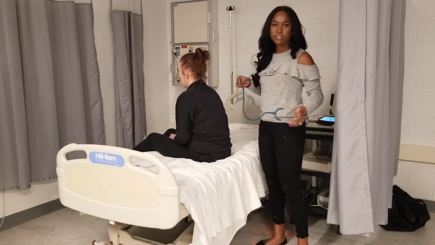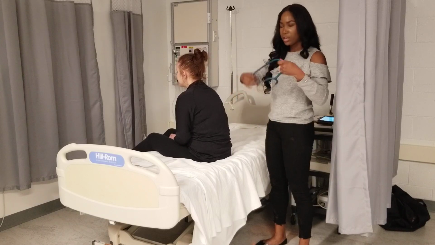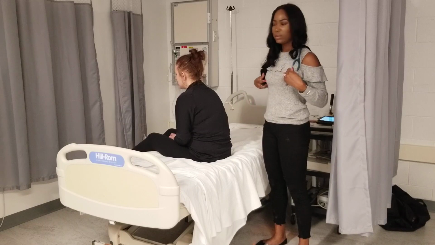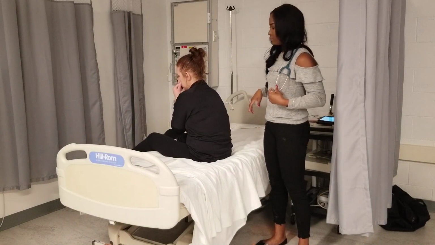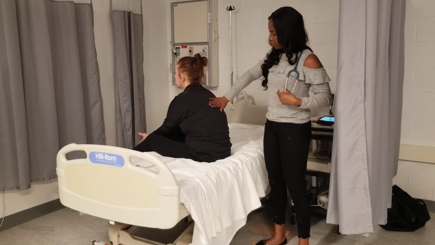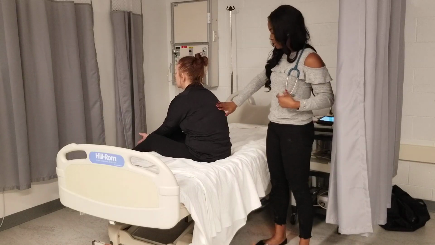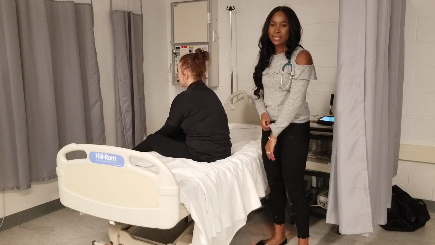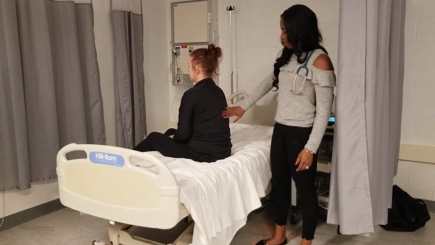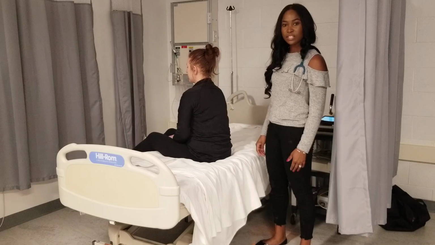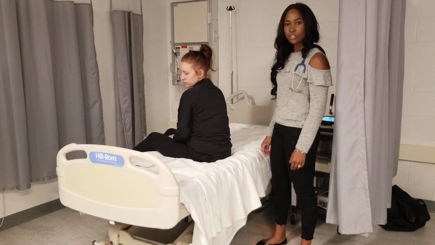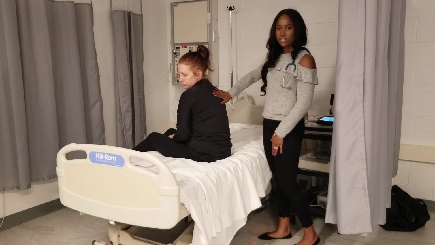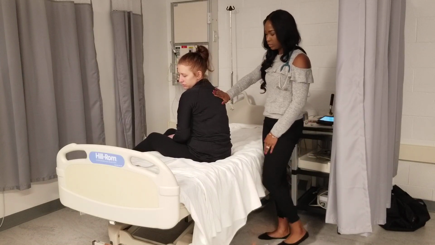Lungs are clear, no adventitious sounds heard, such as wheezing, any rhonchi, any rales, any crackles. So now I'm gonna check her kidneys. I'm gonna palpate the kidneys at the costovertebral angle, and this should be painless. So I'll ask her to tell me if she detects any pain while I do this.